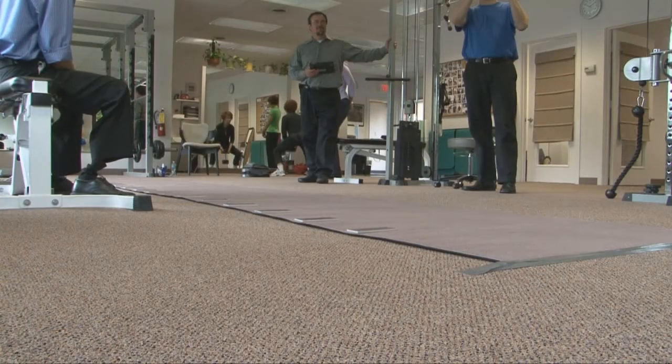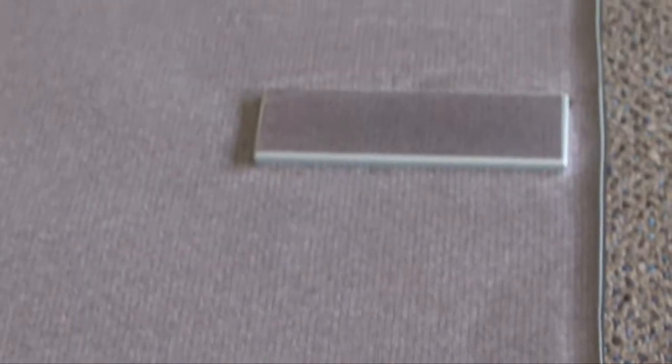The GaitRite is a portable electronic walkway. It measures temporal spatial gait parameters. So essentially, if you can imagine somebody walking down a beach and the footprints are recorded in the sand, the GaitRite has a series of sensors in the mat that detect whatever lands on it.